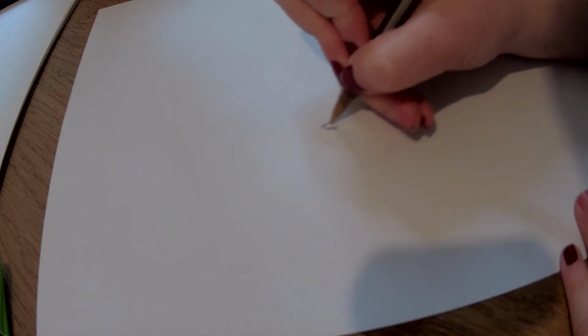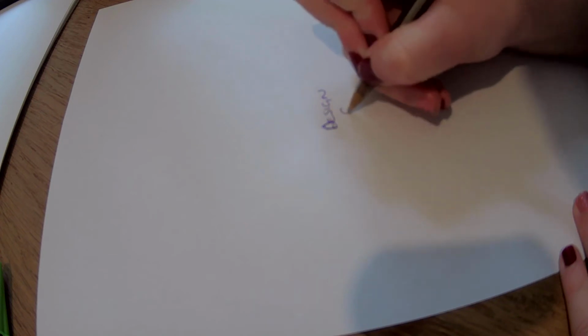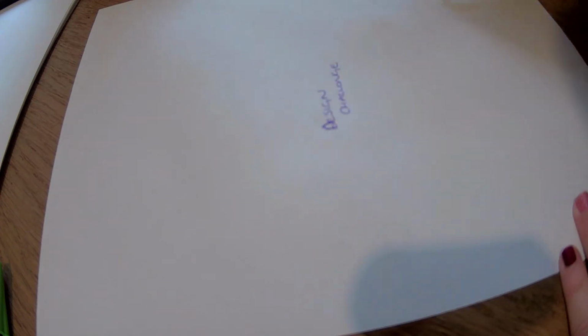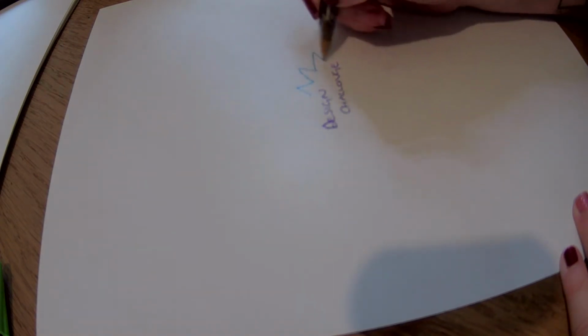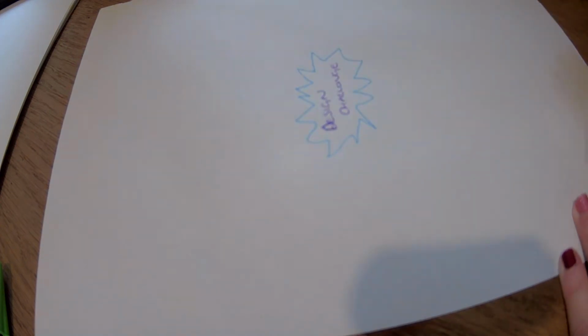The first step to creating a thought shower is you need your title. You can either write design challenge or brief, or you can write what you're doing. In this case it's Art Deco clocks, but I'm just going to put design challenge anyway. You can use blue or black ink, or different colours to make it stand out, as long as it looks nice.